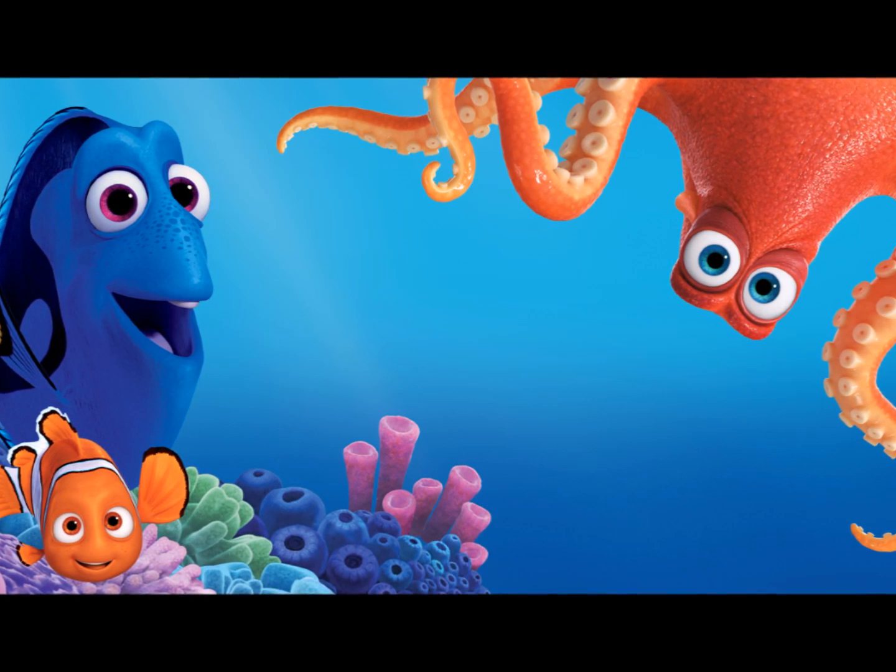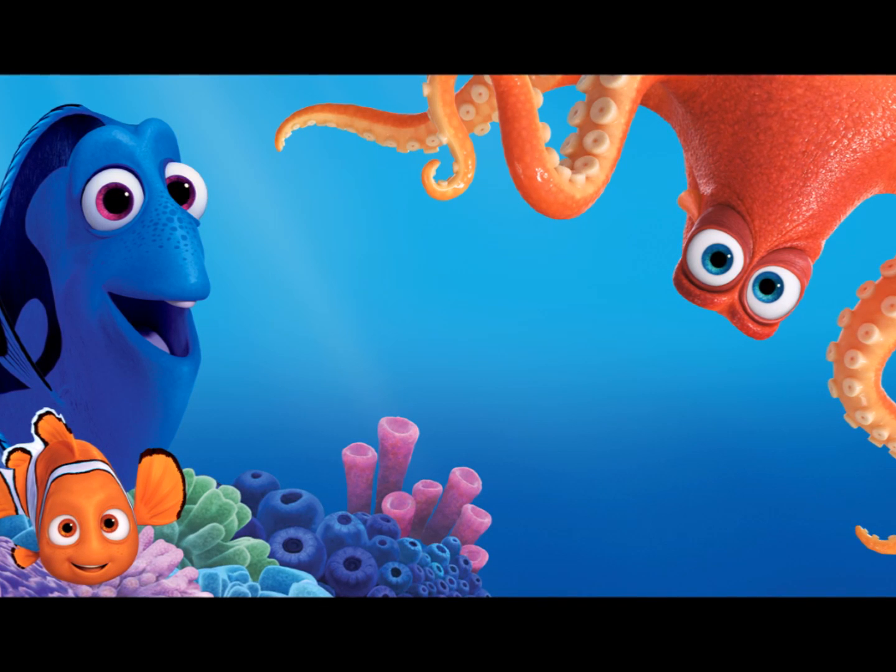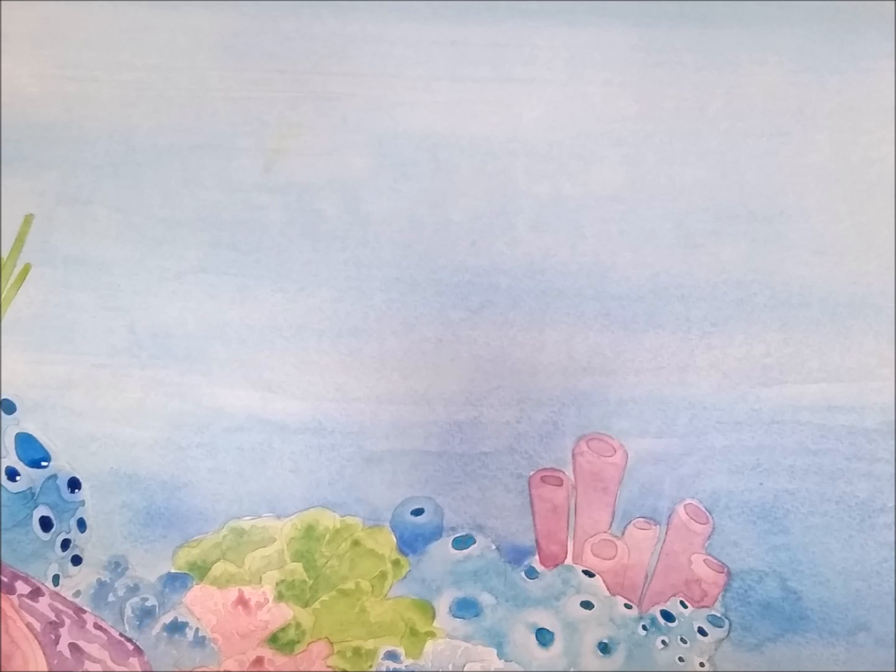But this is the picture that I am going off of from Finding Dory. So first I'm going to go ahead and sketch out my background image in pencil. I decided to use watercolor on this, but really it's up to you guys if you'd like to do watercolor or watercolor pencil, or maybe just regular acrylic paint, that's fine too. After you guys sketch out your background, go ahead and paint your background.